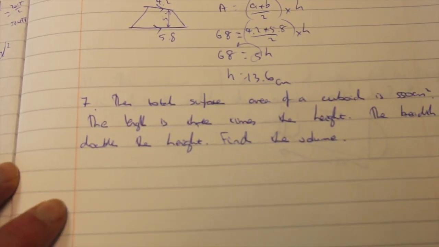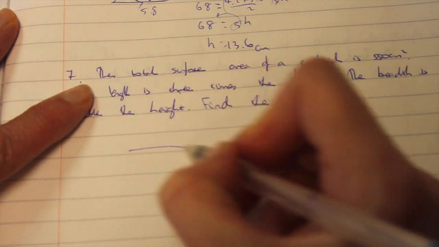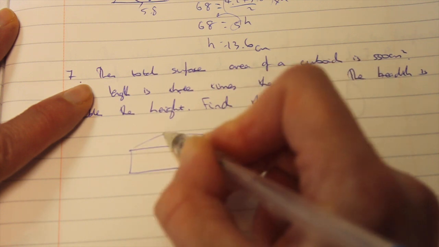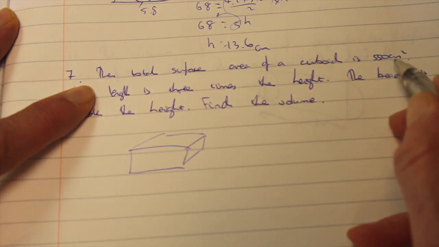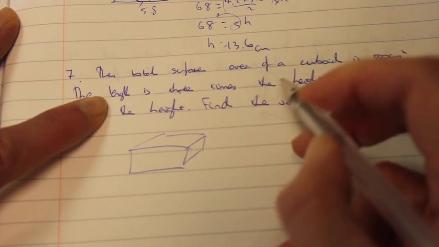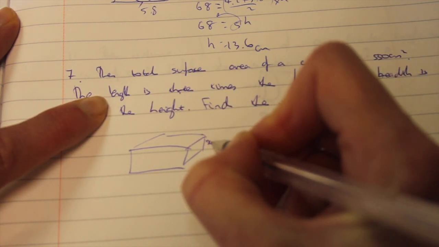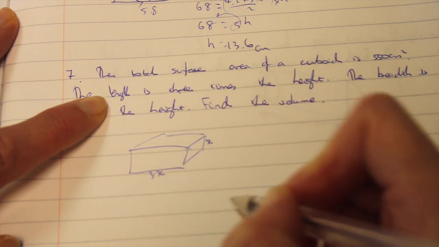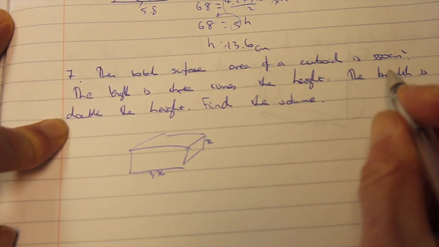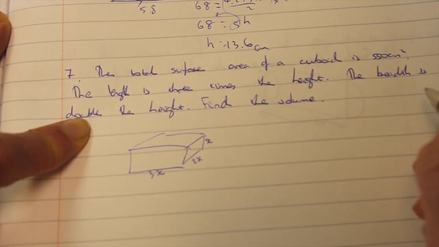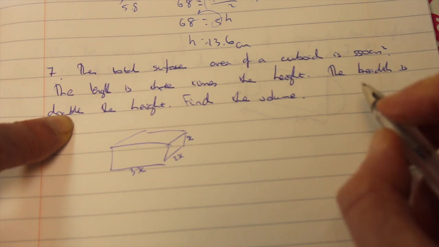Number 7. The total surface area of a cuboid. I like to draw out again what I'm doing here to give me some type of idea. So you're told the total area is that. The length is 3 times the height. So if that was x, the length is going to be 3x. Now, the breadth is double the height. That's going to be 2x. Find the volume. This is to do with surface area.